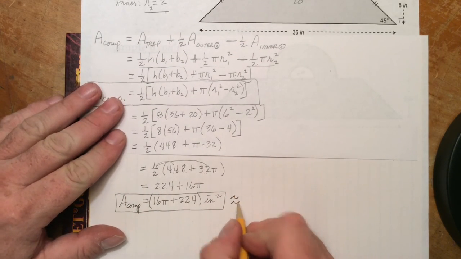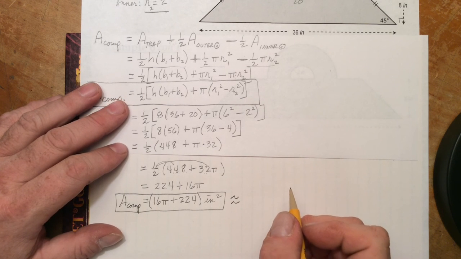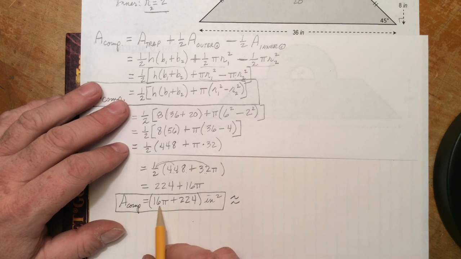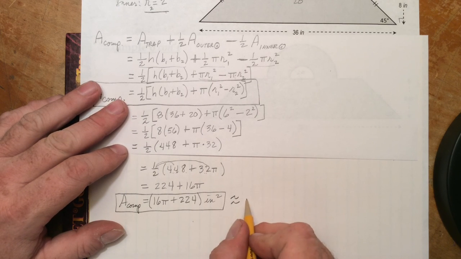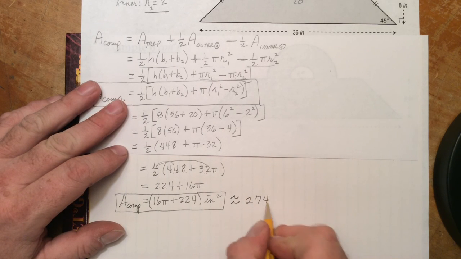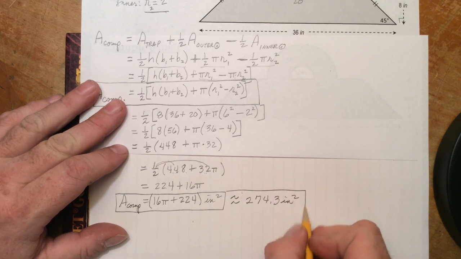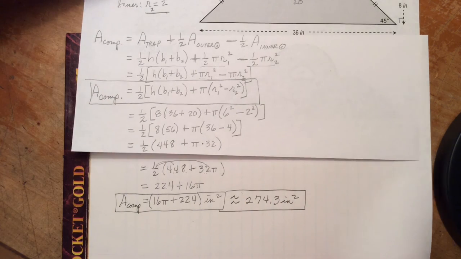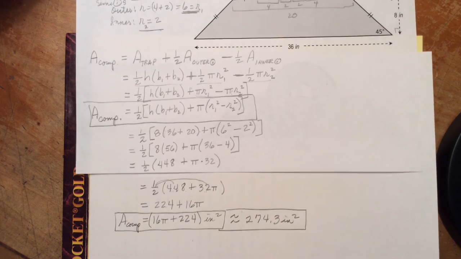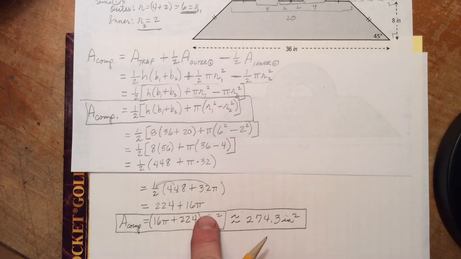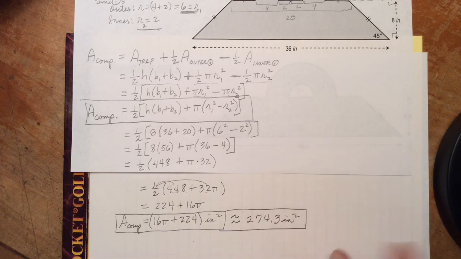Alright, then we do an approximation. Take 16, multiply by pi, and then add 224, and you should get about 274.3 square inches. That's our approximated area. And so that concludes the problem. We had our formula, our exact area, and our approximated area.